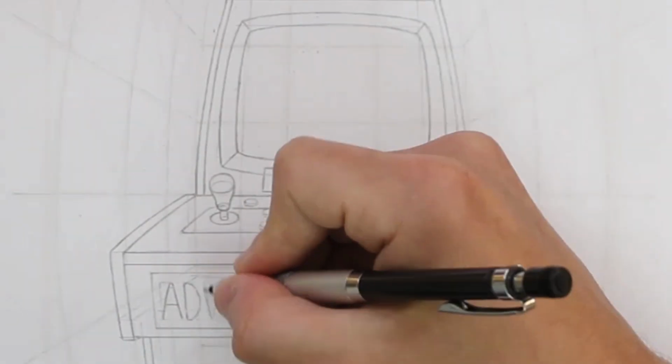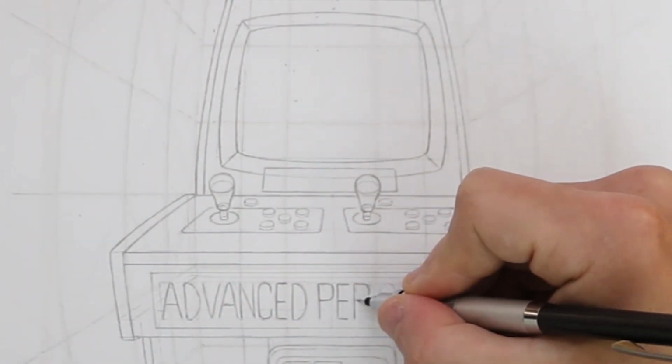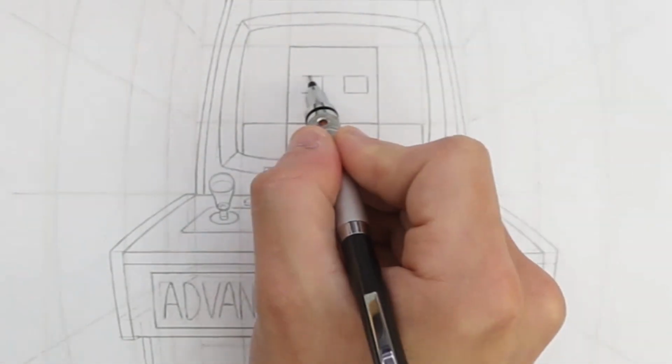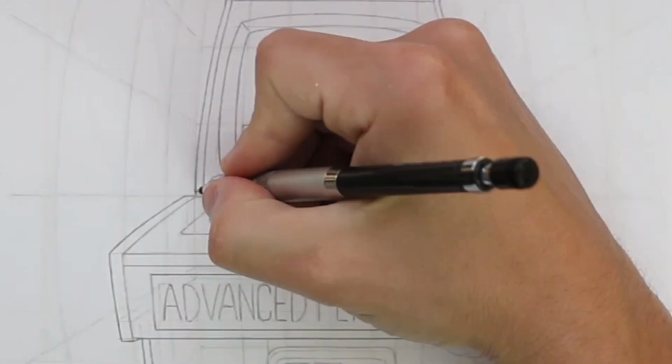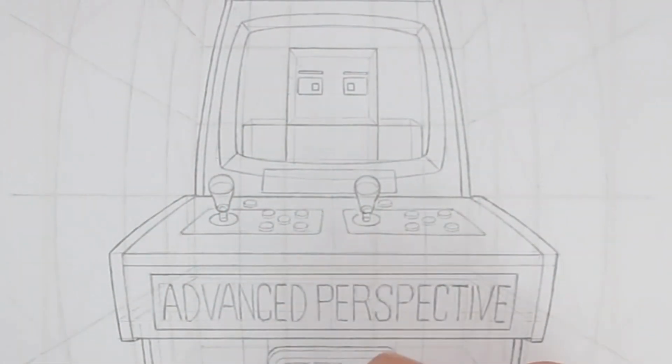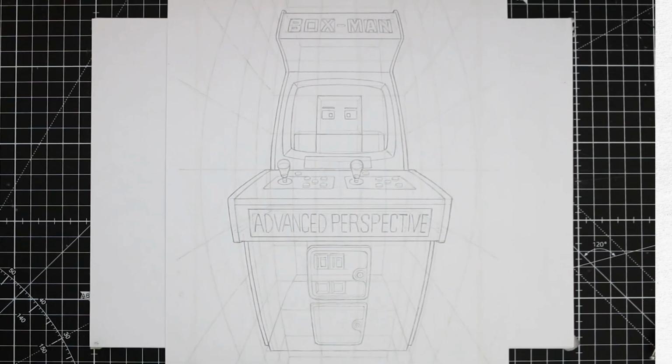Even when adding in these smaller details, you have to obey the rules of perspective and slightly curve your lines. This is a Boxman arcade machine, and so I'll draw him on the screen like this. Speaking of Boxman, I hope he's okay, wherever he might be. So that was a few examples of drawings in 4-point perspective.